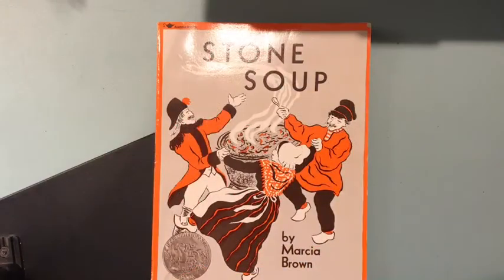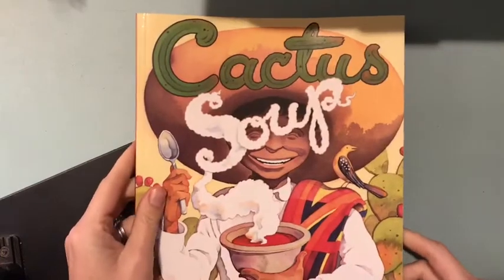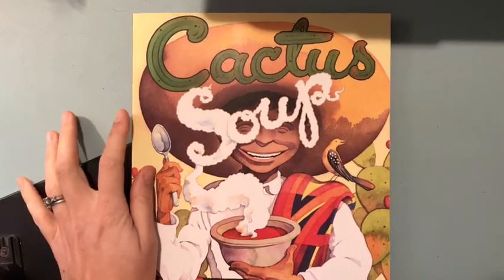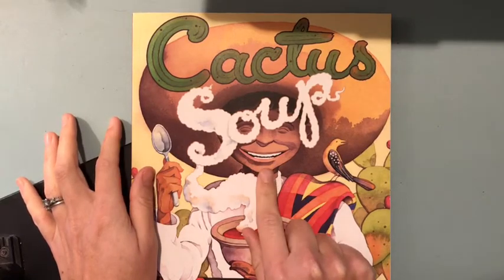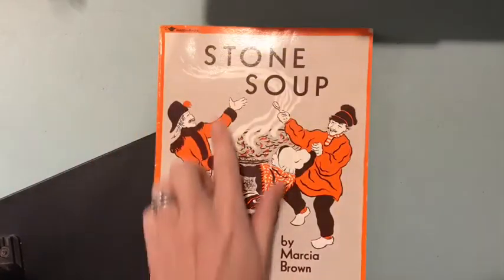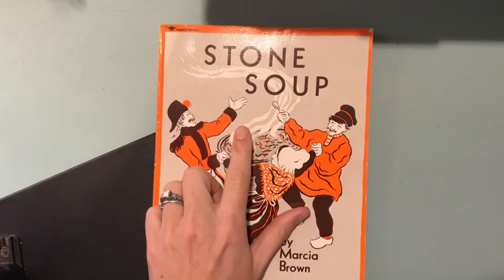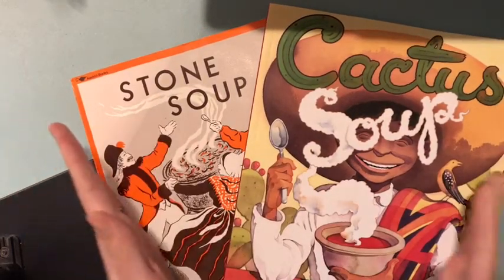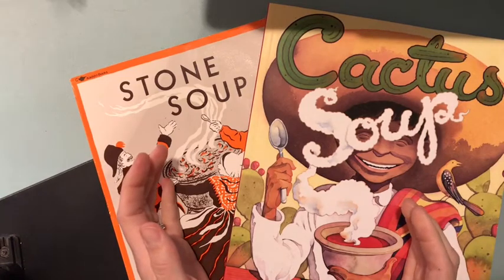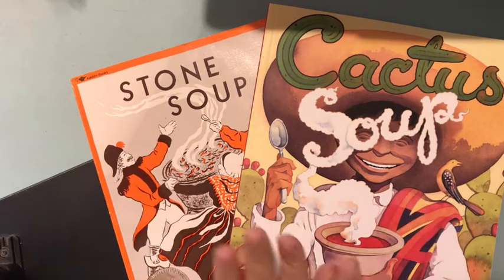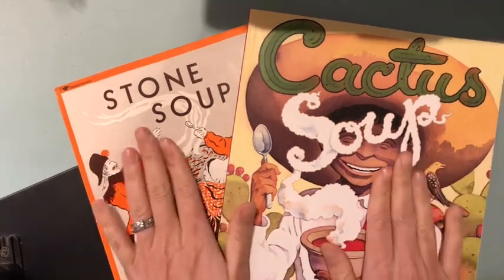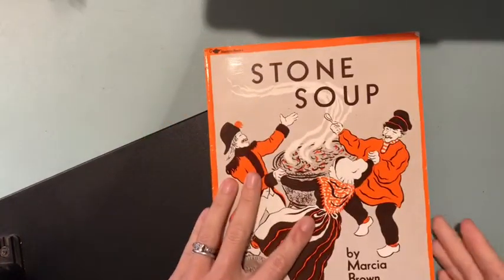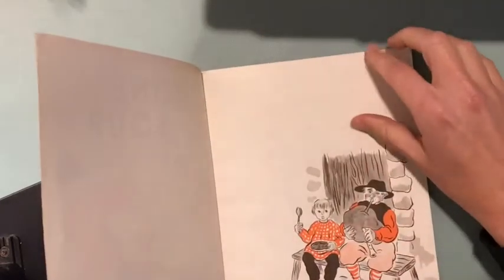Okay, so you guys just read Cactus Soup, or you watched a read out loud from the actual author, Eric Kimmel, for Cactus Soup. So now I'm going to read you Stone Soup. Okay, and so we're going to be comparing and contrasting these two books. What are some events that happen in the story that are similar, and what are things that are different about these two books? Okay, here we go. Here's Stone Soup by Marcia Brown.